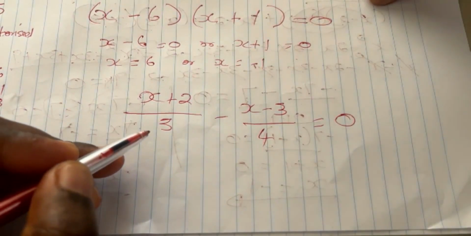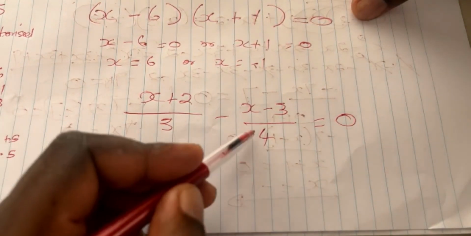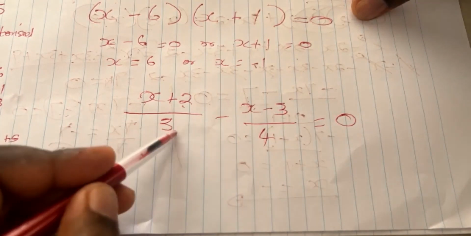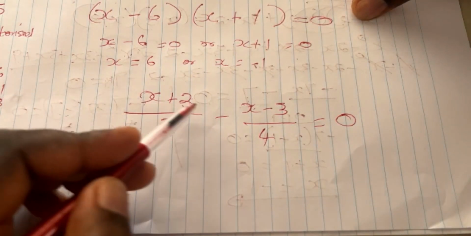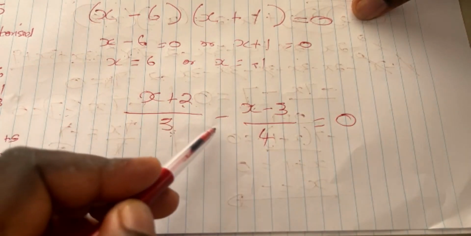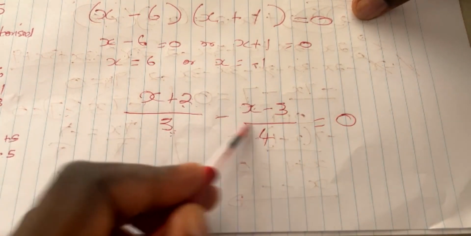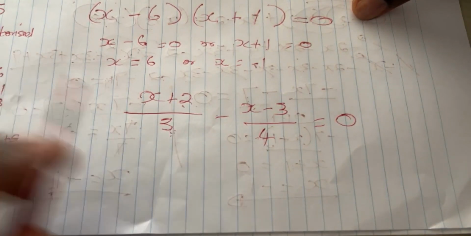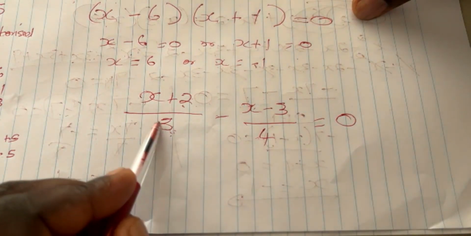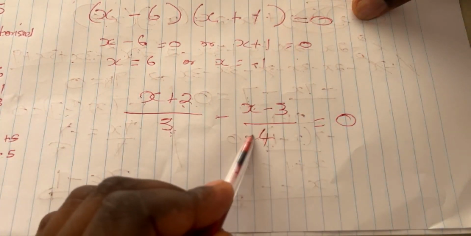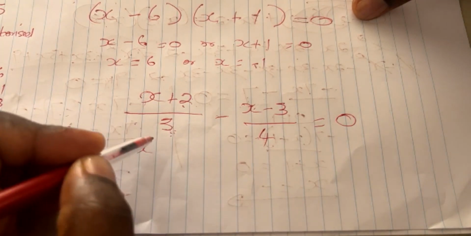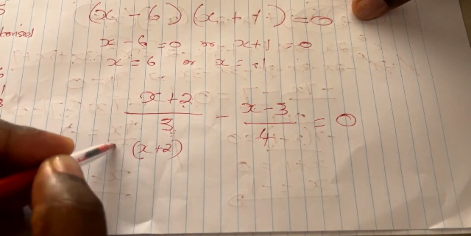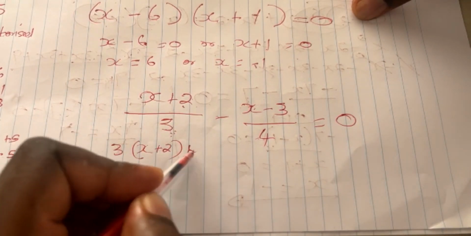Okay, let's see. The first thing we can do is to cross multiply using this method. This one times this one, this one times this one, this one times this one minus this one times this one, divided by this one times this one. Or the second method, we can just multiply everything by this denominator and also this denominator. Let's see. I will have x plus 2. I will introduce the bracket, multiply by 3 and also multiply by 4.